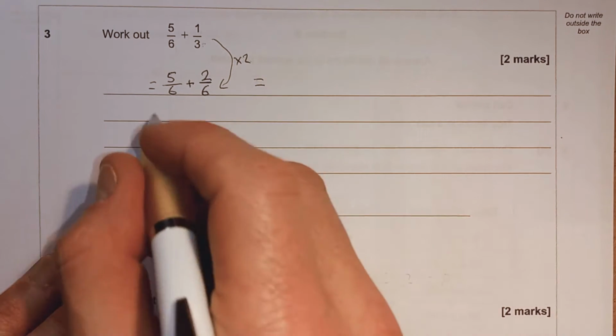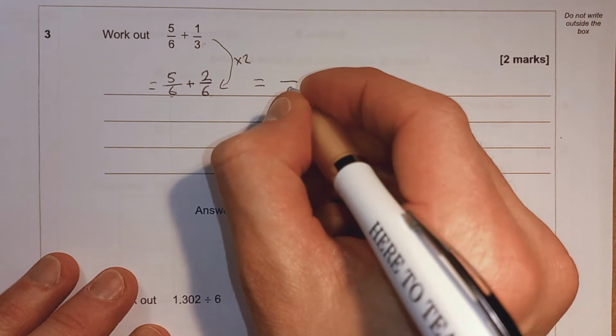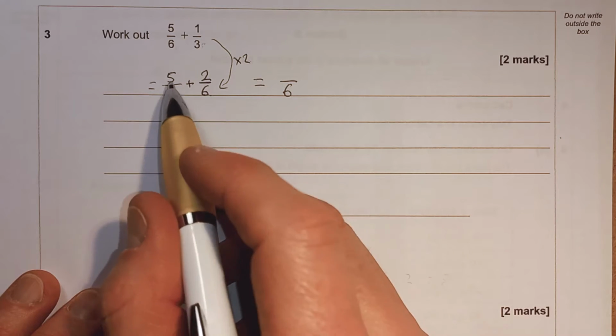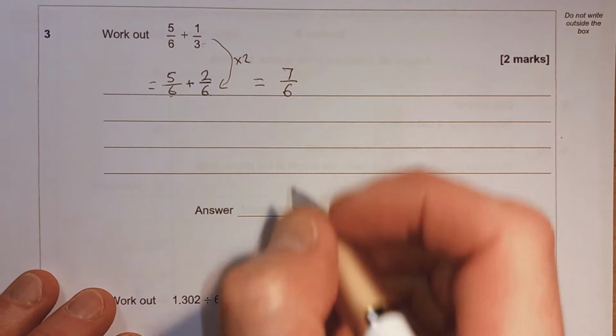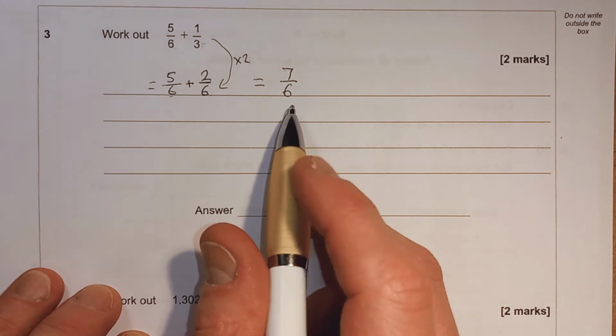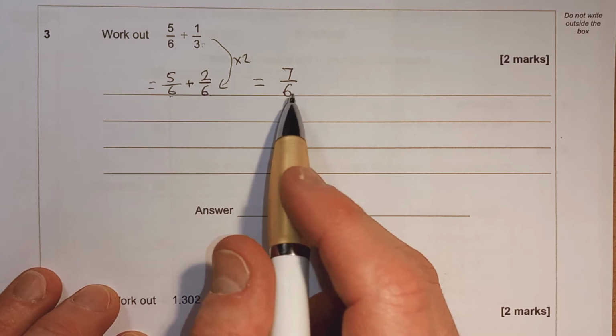But that's helped us a lot because now we've got 6 and 6 at the bottom. So our answer is going to remain as 6. And we just need to add the numbers on top. 5 plus 2 is 7. And you can leave it like that. Or if you think, well, 7's bigger than 6, well, yeah, you've got an improper fraction.